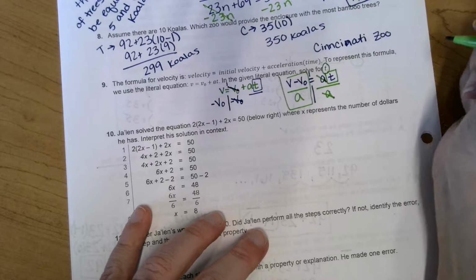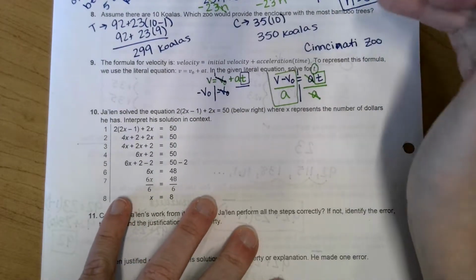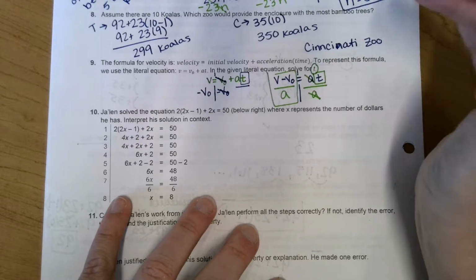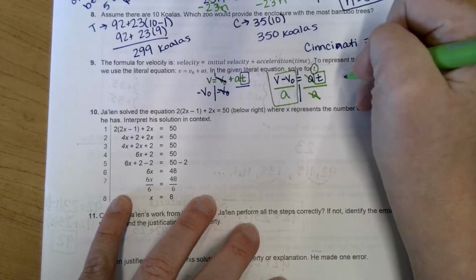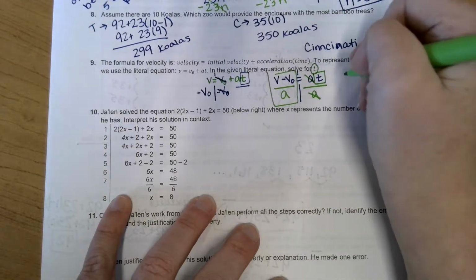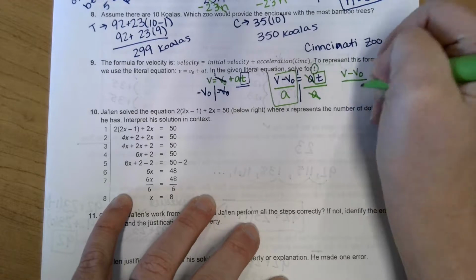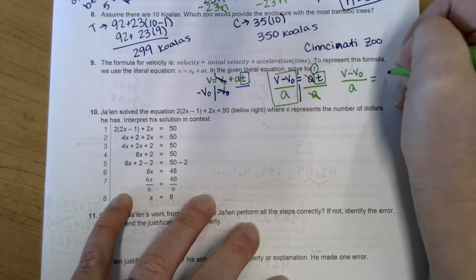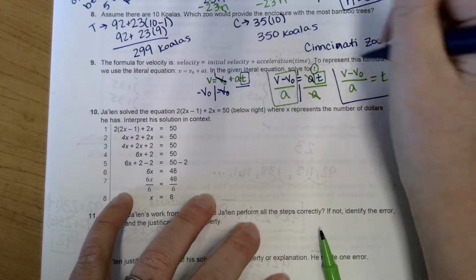So really and truly, if you think about it, you're not doing any calculating here. You're not doing any math. You are straight up just simplifying and moving things over and writing. So we have V minus V0 over A equals T, and this is our final answer, guys.